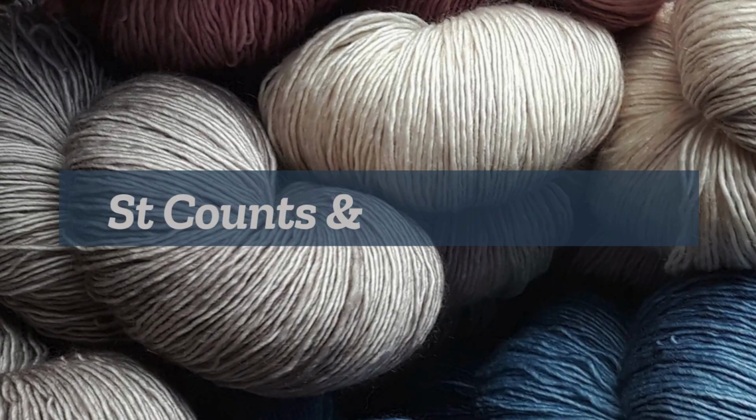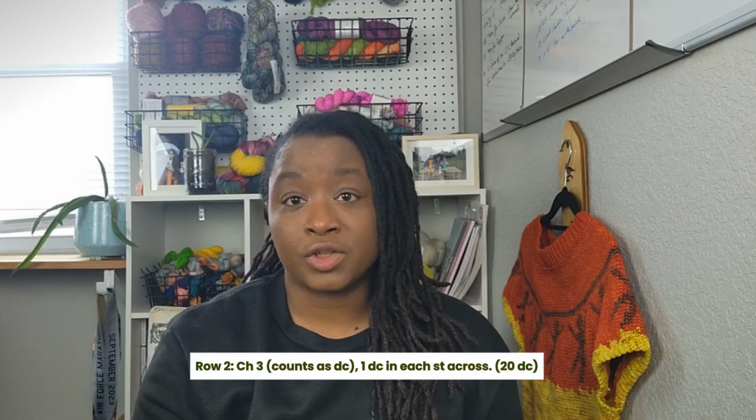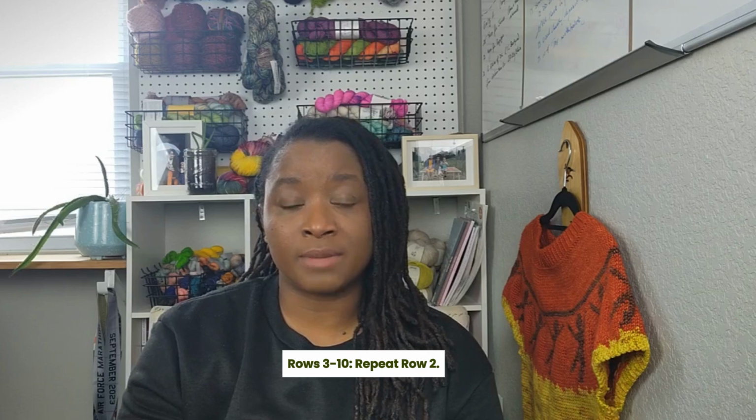Writing stitch counts and row repeats. Stitch counts and row repeats ensure the crocheter stays on track throughout the pattern. Every row or round should include a total stitch count at the end and formatted clearly to avoid confusion. Look at the example on your screen. If your pattern includes repeated sections, indicate them. Instead of writing out identical rows multiple times, use phrases like the one shown on your screen now.